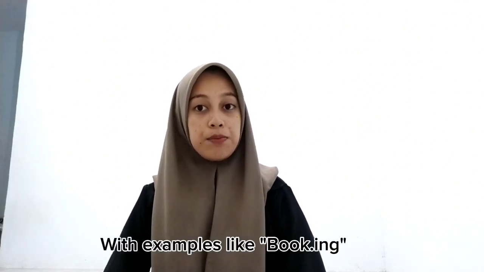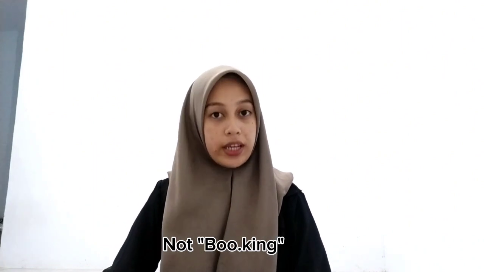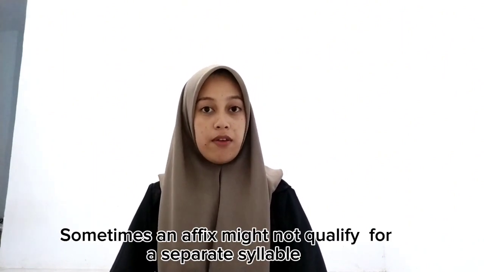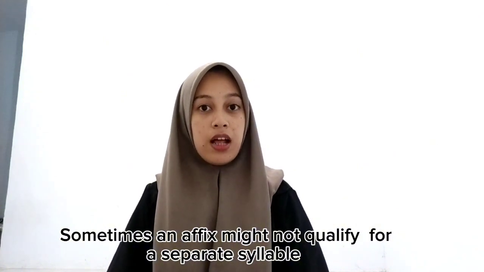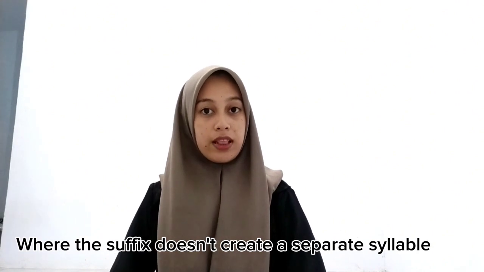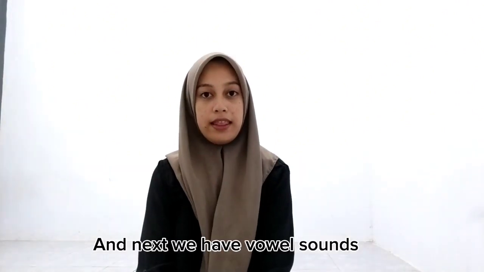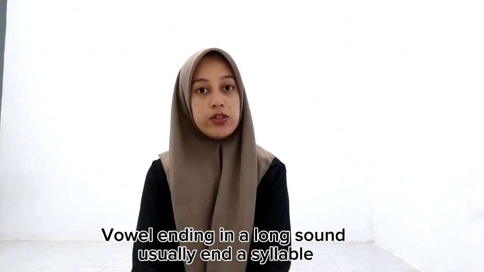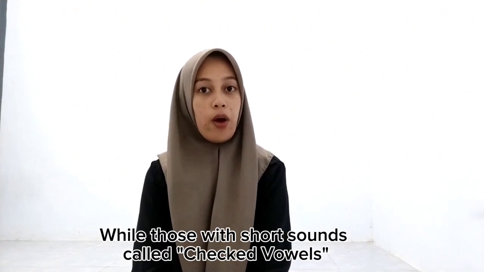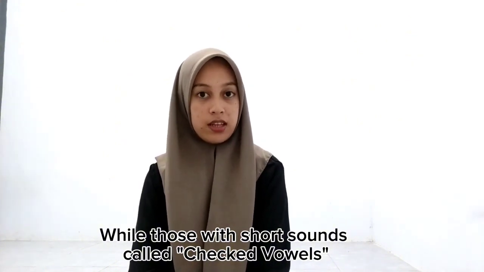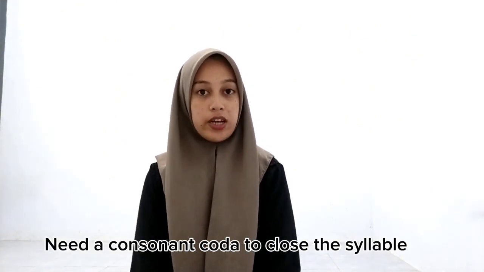With an example like book-ing, not boo-king. However, sometimes an affix might not qualify for a separate syllable, like in books, where the suffix doesn't create a separate syllable. And next, we have vowel sounds. Vowels ending in a long sound usually end a syllable, while those with short sounds, called checked vowels, need a consonant coda to close the syllable.